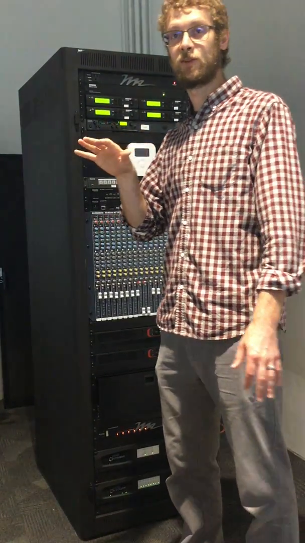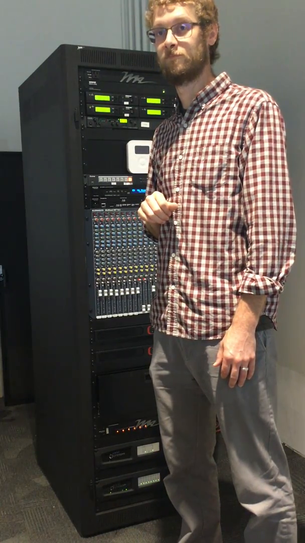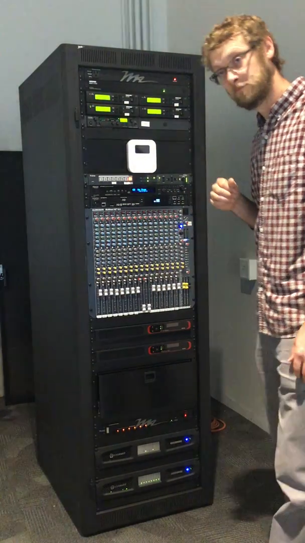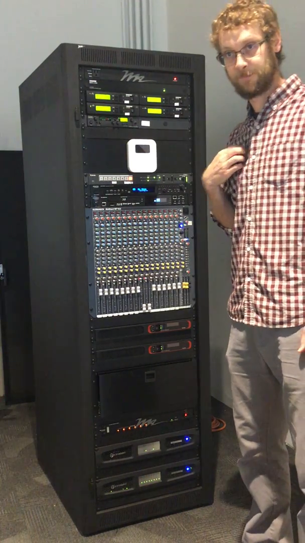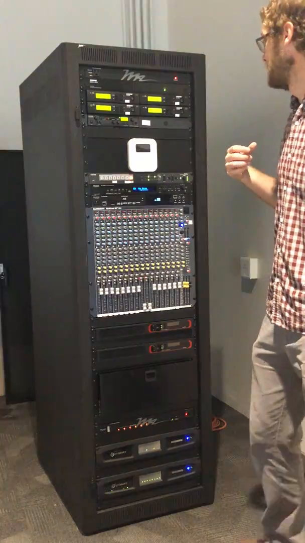Any questions on location-wise? I know that they are labeled on there. Are they also labeled on the inputs as well? Yep, absolutely.